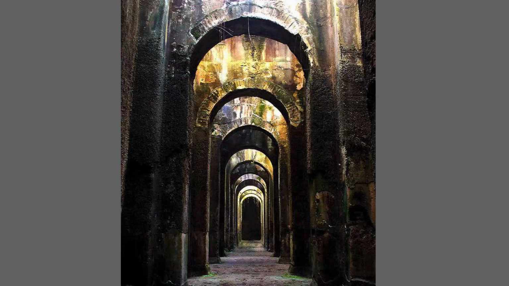All right, now here's a good example of repetition also. I don't know where this is. I think it's in Asia someplace, but it's a really great picture of the repeating arches. It's a very good example of use of color also.